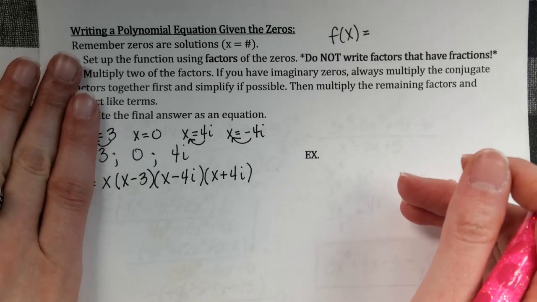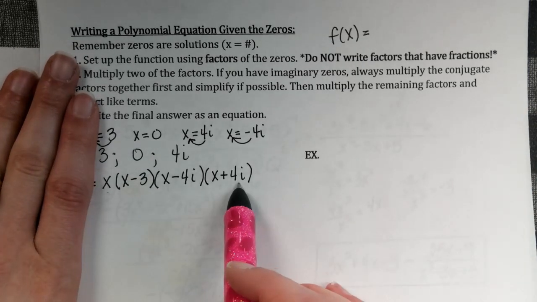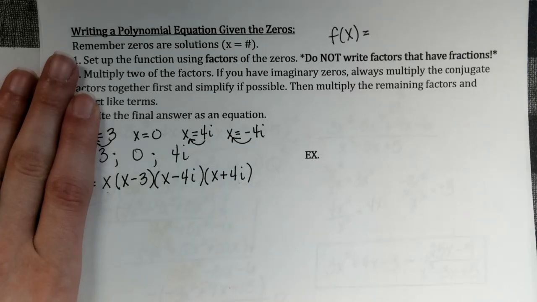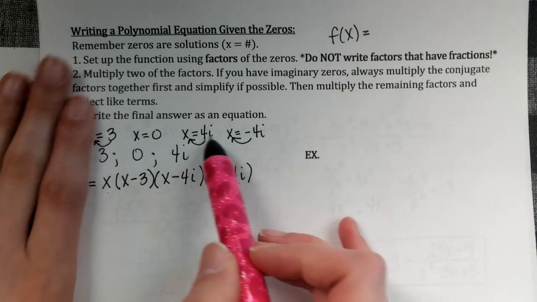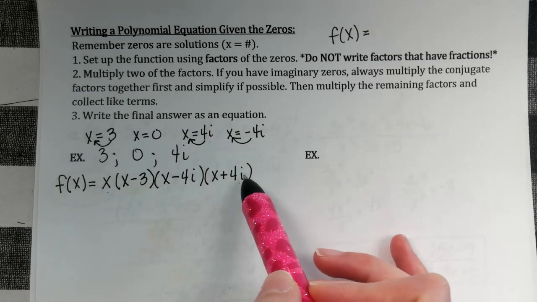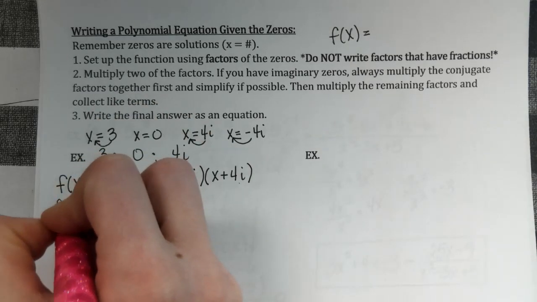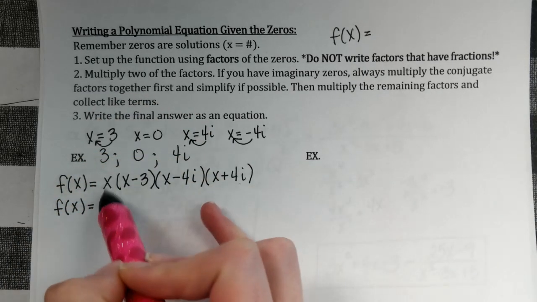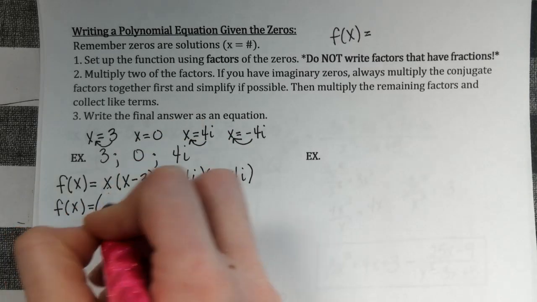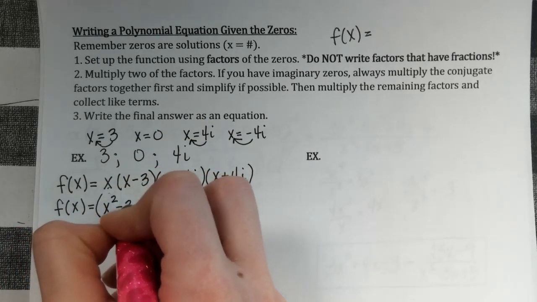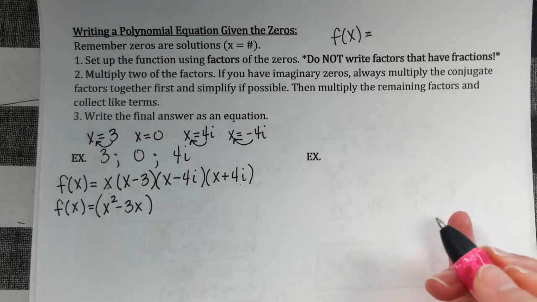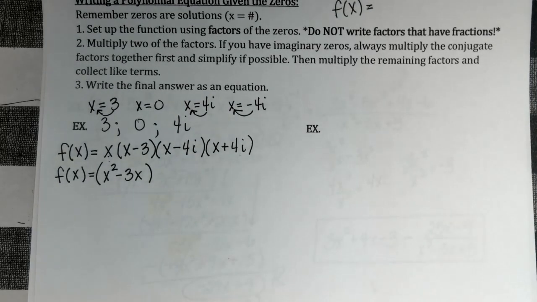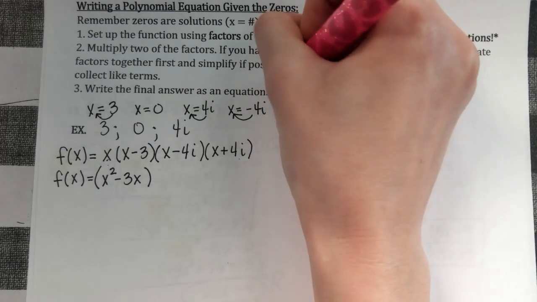Now, if I covered up this function and I just gave you this, what would you do? Distribute and multiply. That's what you're doing. Okay, so your first step is being able to put it in factored form. And then from then, you just multiply and clean up. So this x times x minus 3 can become x squared minus 3x. The x minus 4i and the x plus 4i, what do I know about those? They're conjugates. What is my conjugate formula?